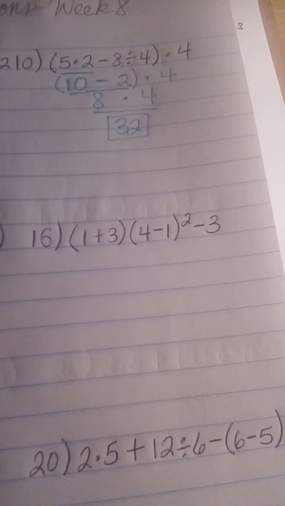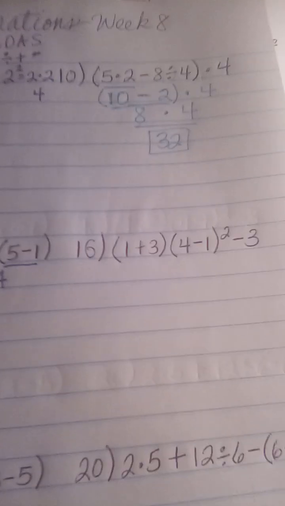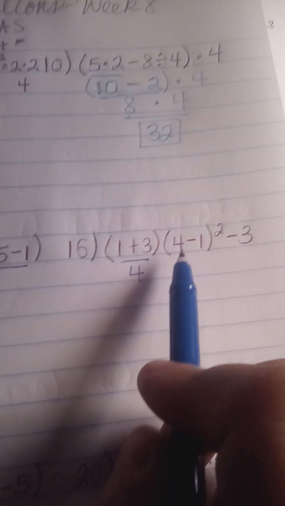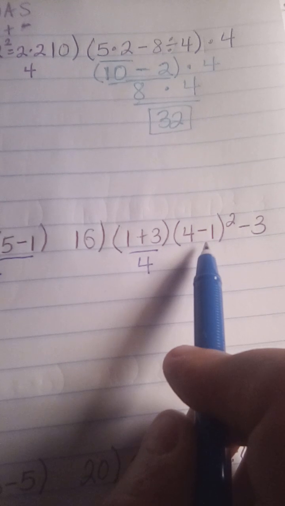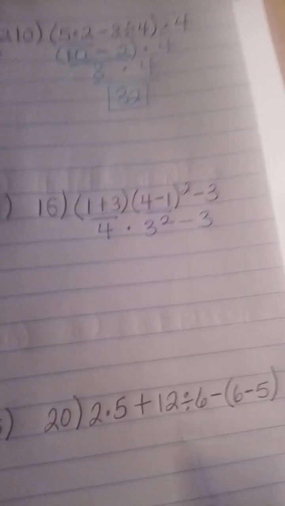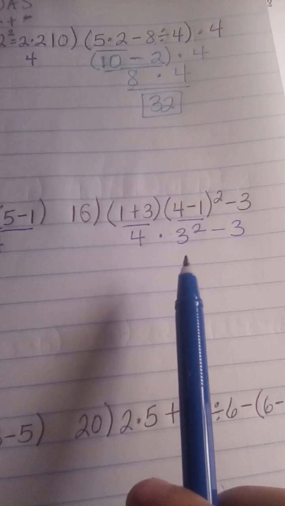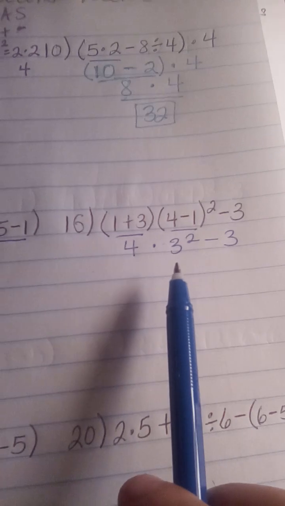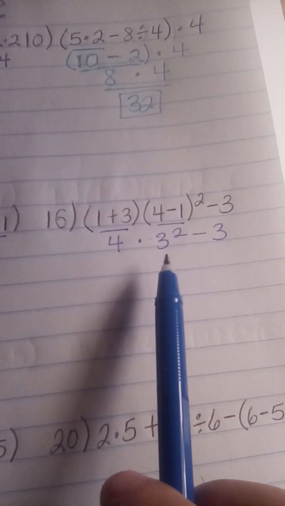So we're going to take care of the parentheses, right? That's what we're going to look over in the PEMDAS. So we have 1 plus 3, actually. That gives us 4. And then 4 minus 1 is 3. Okay, we got rid of the parentheses. Are there any exponents? Yes, 3 squared. That gives 3 times 3, that gives us 9.